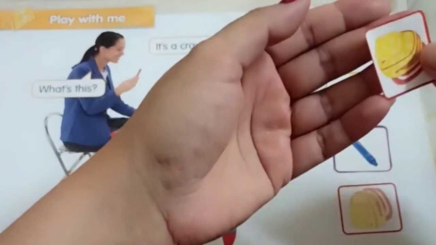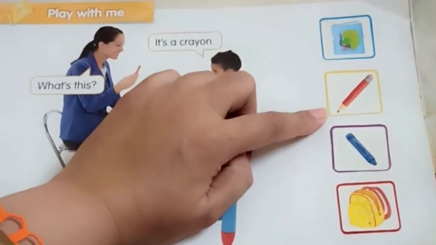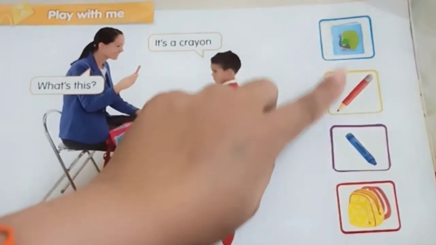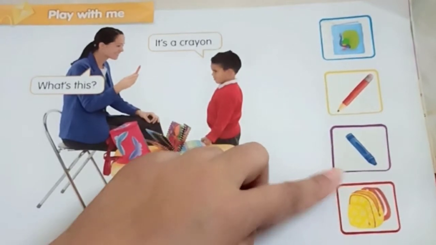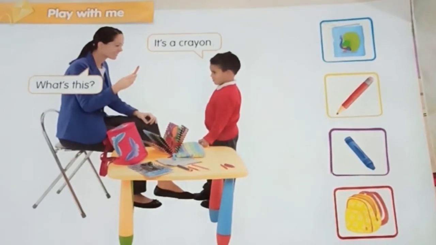What's this? It's a bag. I'm just going to repeat again. Book, pencil, crayon, bag. Okay, what's this? It's a book. What's this? It's a pencil. What's this? It's a crayon. What's this? It's a bag.